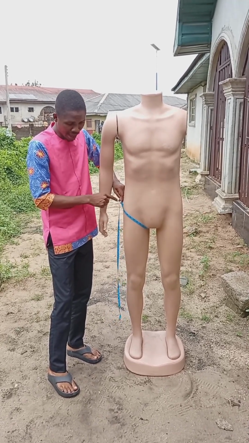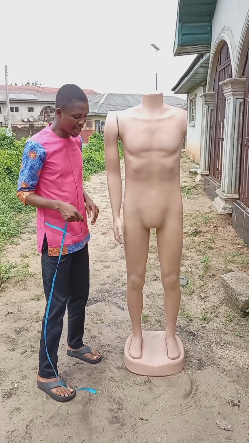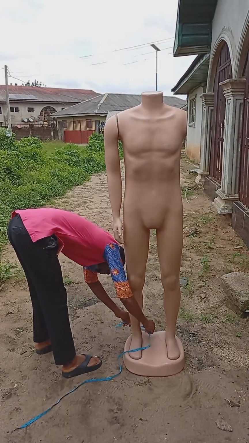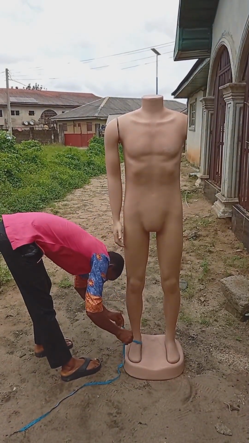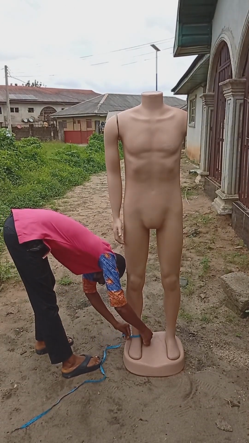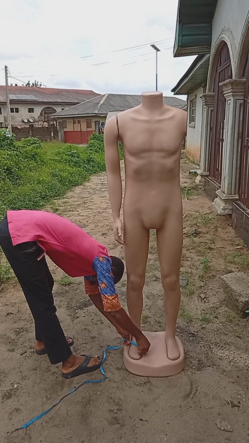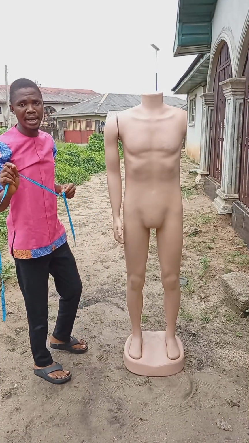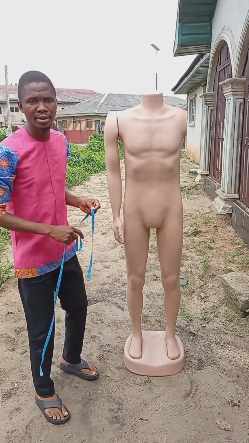Make sure your hand is in between. And then lastly, you measure the ankle. It is good to measure the ankle and see if the foot will come out of the leg conveniently or go in conveniently, depending on your client's choice.